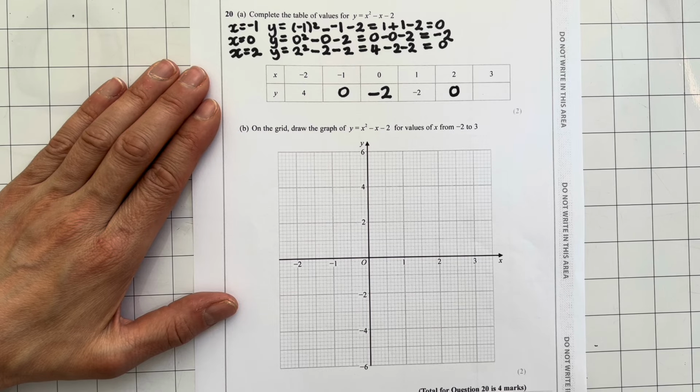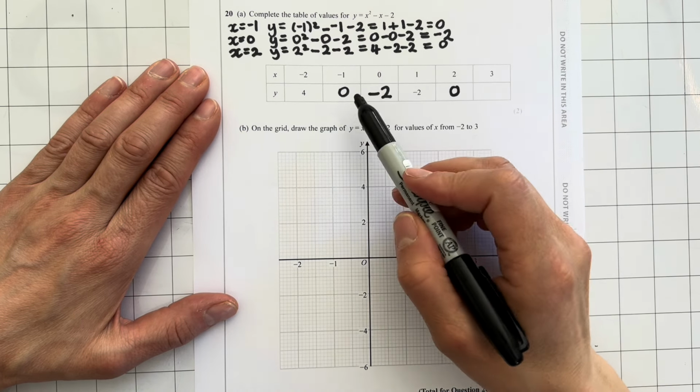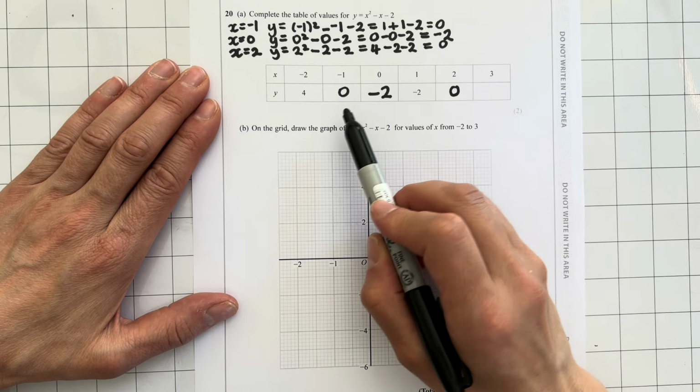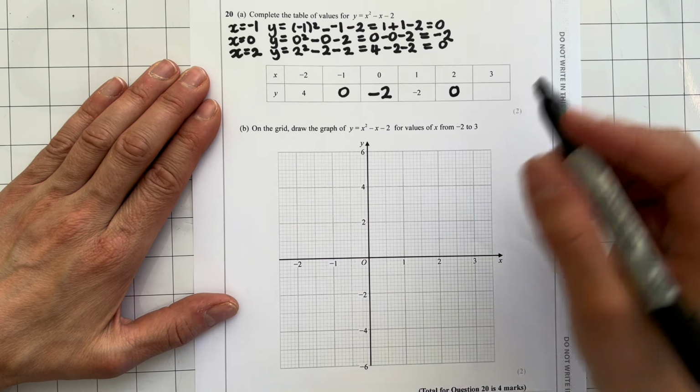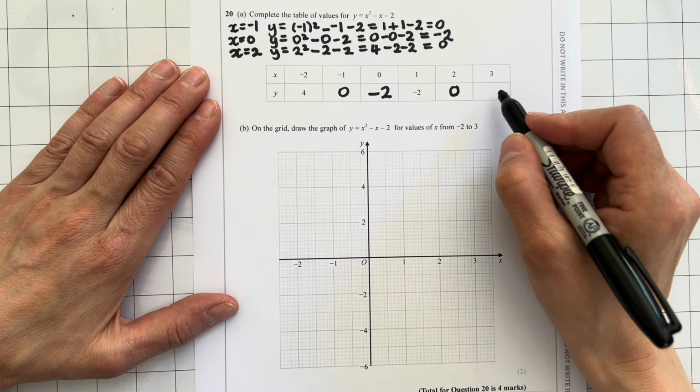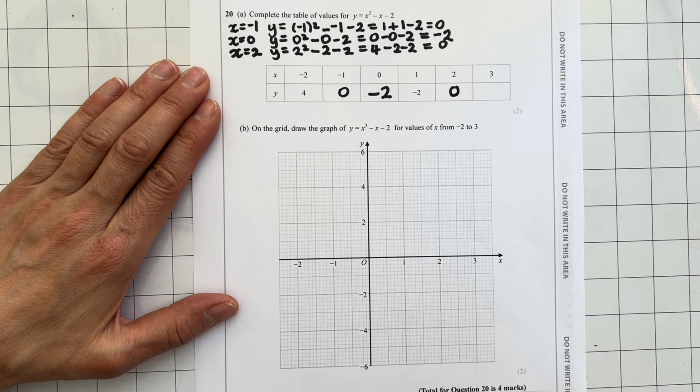We can see we're getting that symmetrical bucket shape because we've got the negative 2, negative 2, and then either side we have the 0 and 0. So we're hoping this value here is going to be 4.